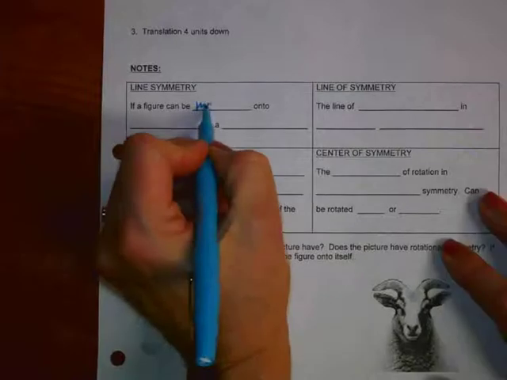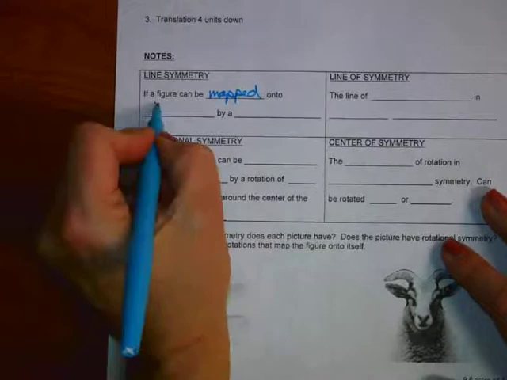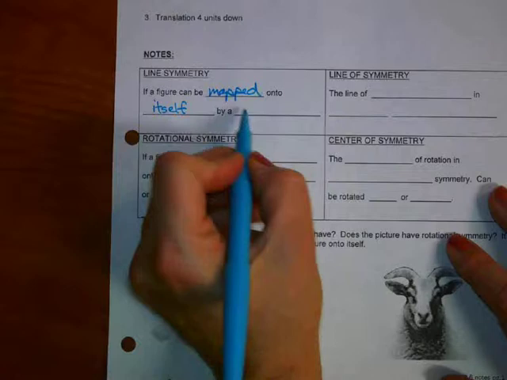can be mapped onto itself. I'll show you. By a reflection.